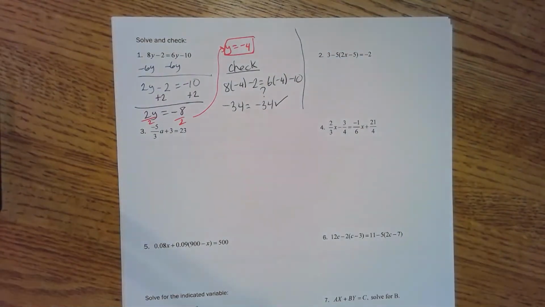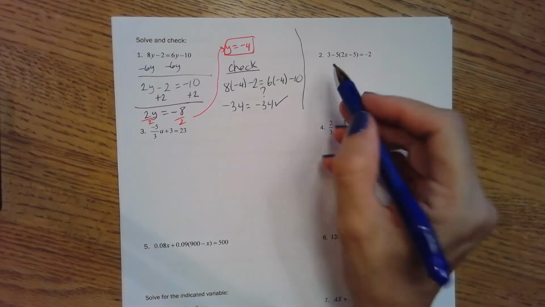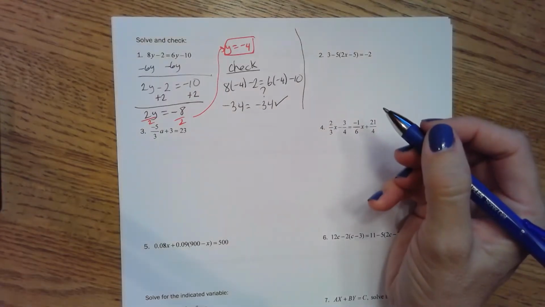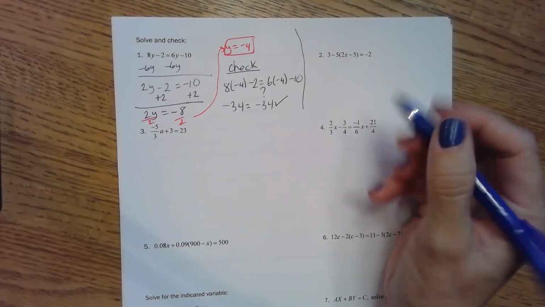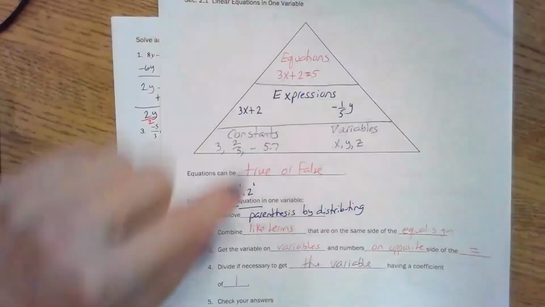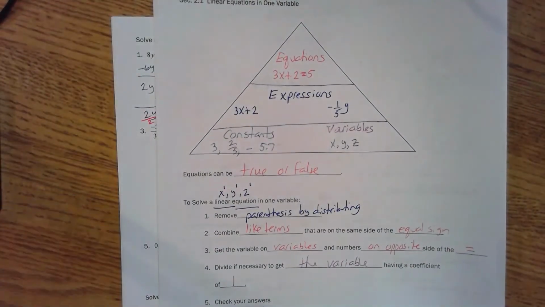We have 3 minus 5 parentheses 2x minus 5 equaling negative 2. Some students want to start off by taking the 3 minus the 5, but that's not what the directions tell you to do. Order of operations tells you to multiply in. And if you look back at our previous notes, first thing we want to do is remove parentheses by distributing.